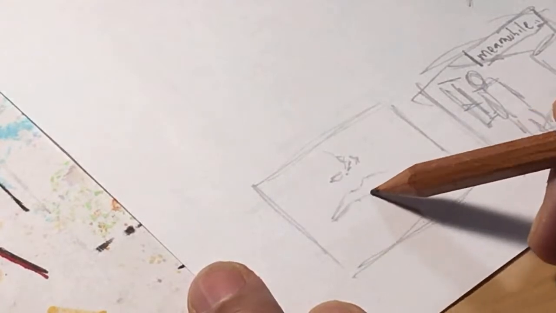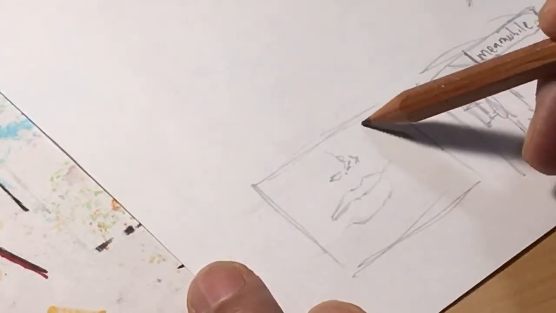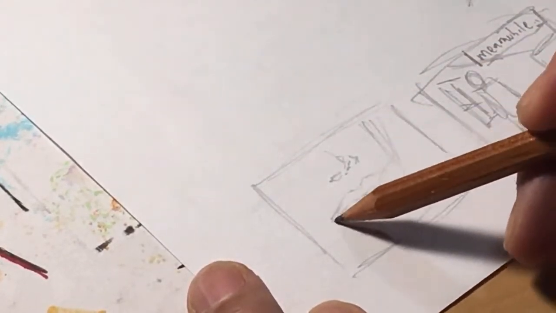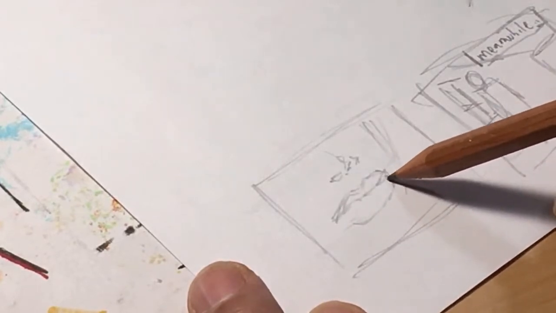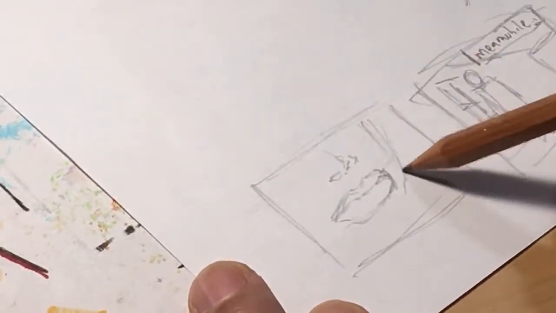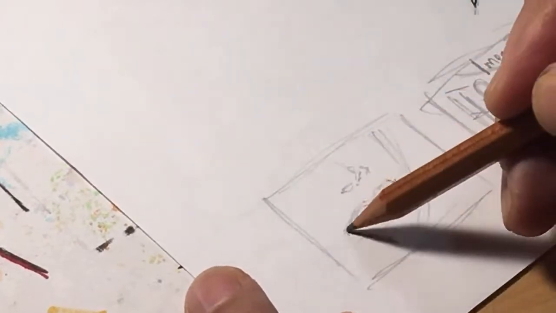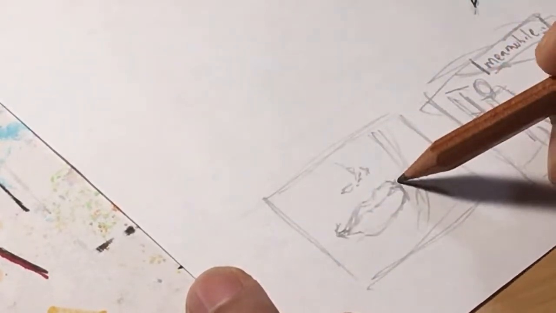Don't hate me, I'm just doing quick ones. Okay, she's smiling. Put her face at a little angle. Make this bigger so it's angled out, and bring this up here a little bit. Really make her look like she's got a little smirk or a smile on there. You know what I mean?